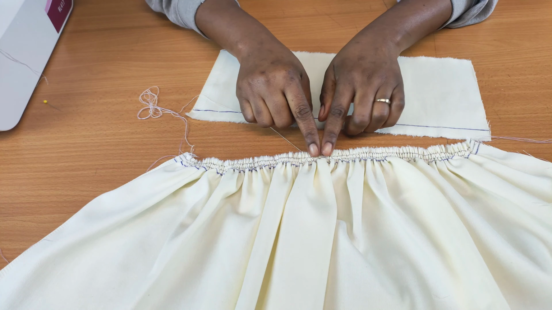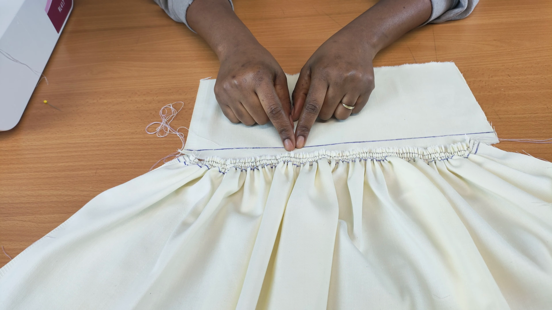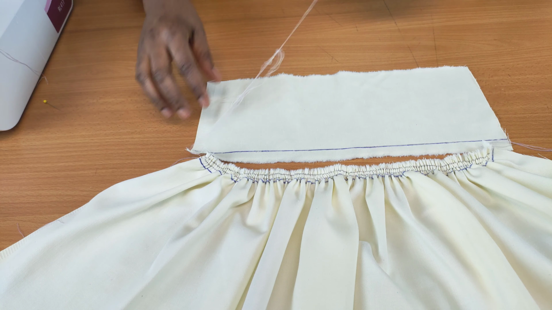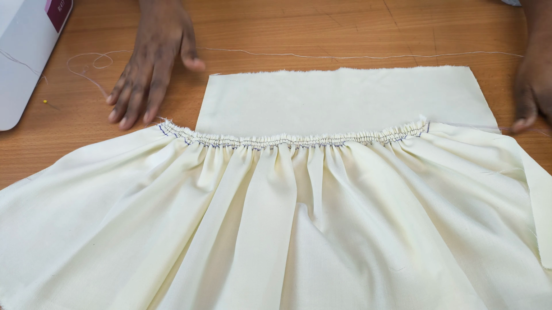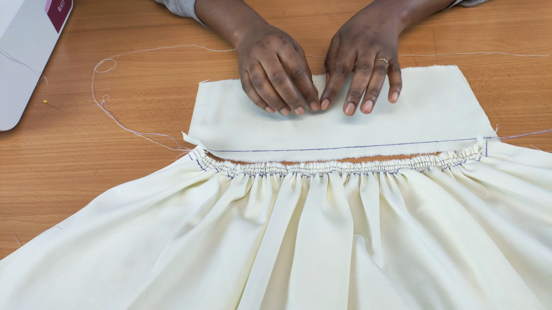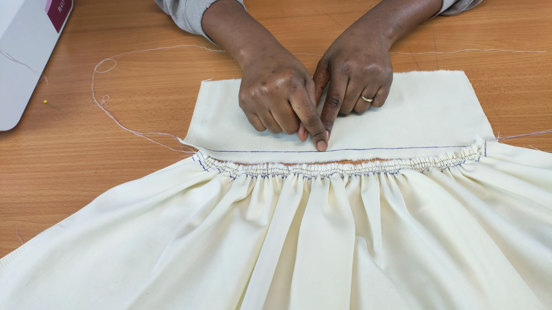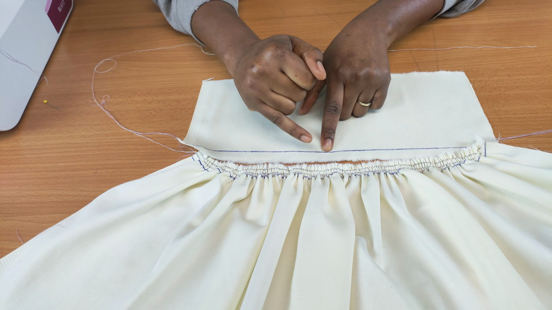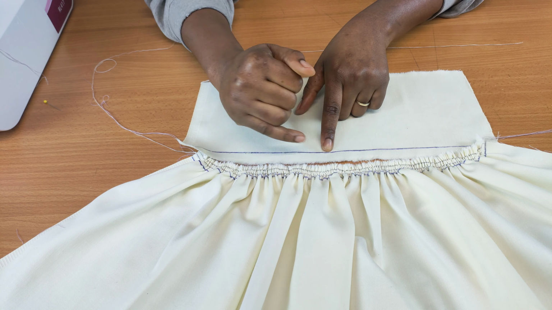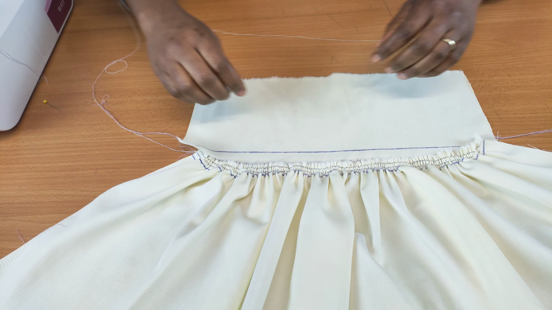The reason I marked this with blue is so that you can have a good view of what I'm going to do next. So let's pretend for a minute that this was the bottom piece of a garment and this was the top piece of my garment, and I need to attach both. Now I need to respect my 1.5 centimeters that I initially had. So I'm going to match this line to this line, pin it together and sew.